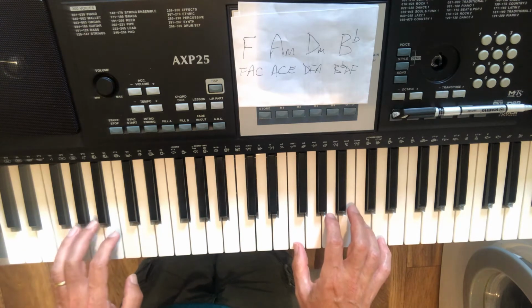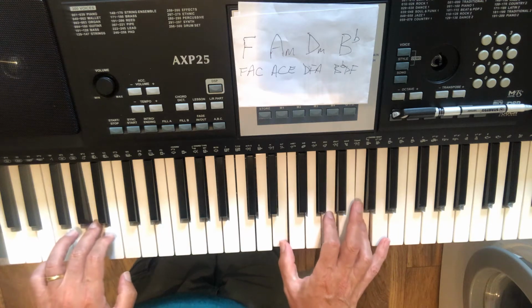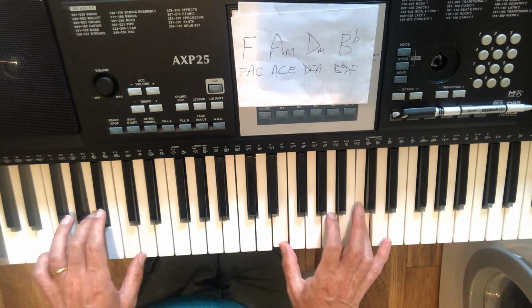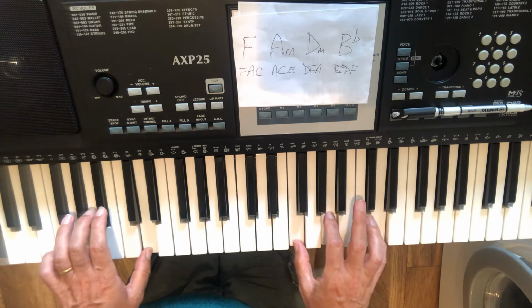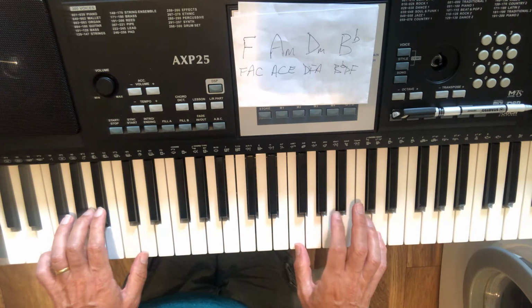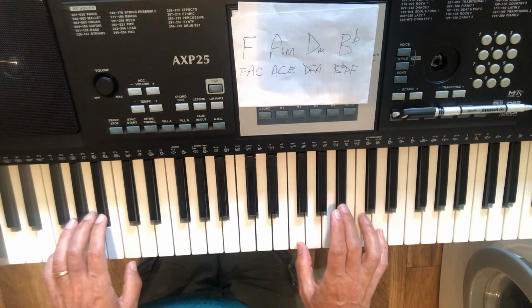So here we go, F. A minor, I just drop my thumb to here. D minor, I keep my A, and I swap the other two, going upwards to those two, and my final chord, I finally change A to B flat, keep the others, and there we go.